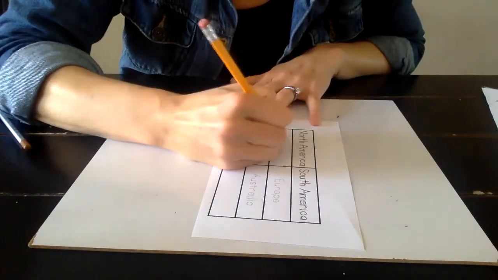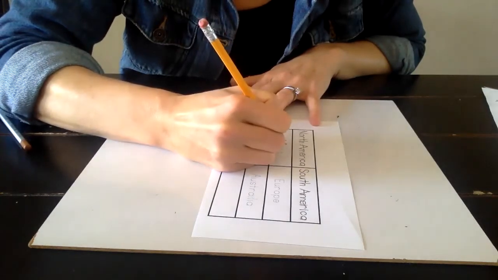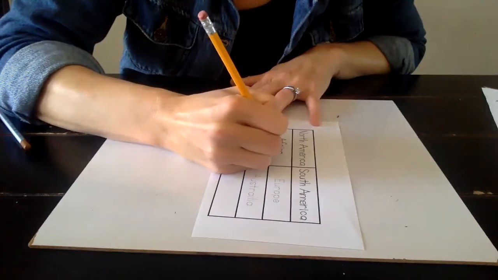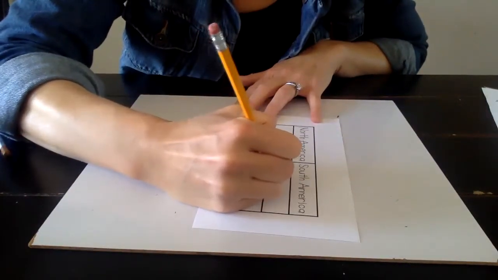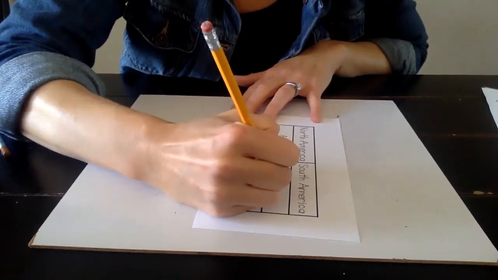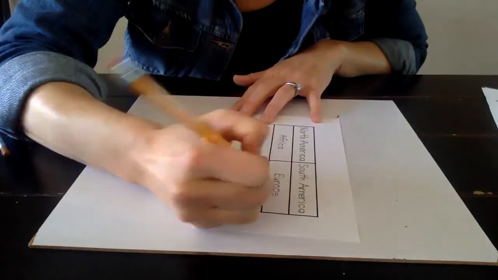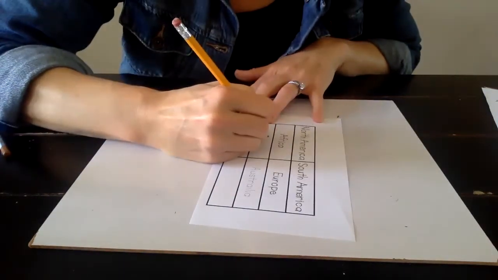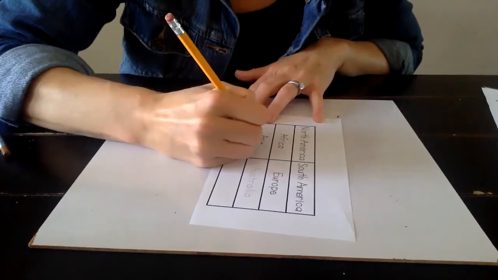Africa. A, R, I, K, A. Europe. E, A, R, A, H, E. Asia. A, I, A.